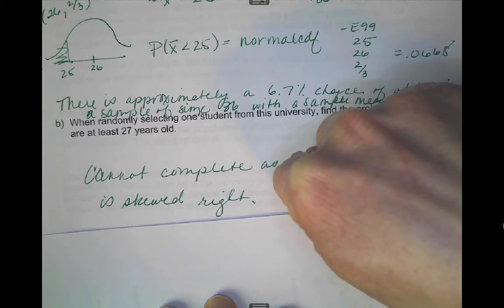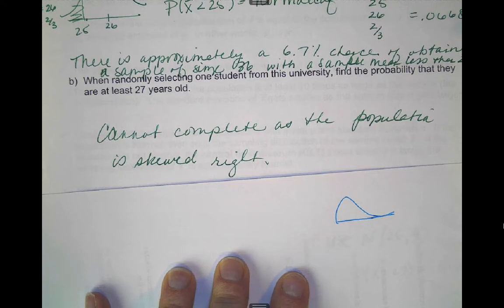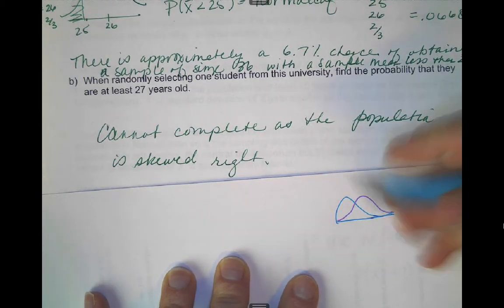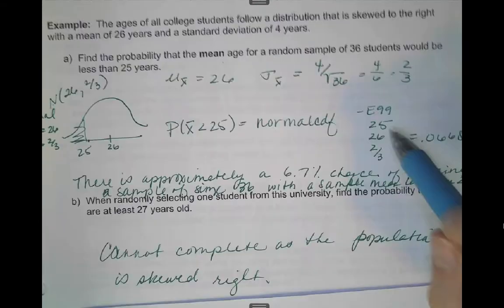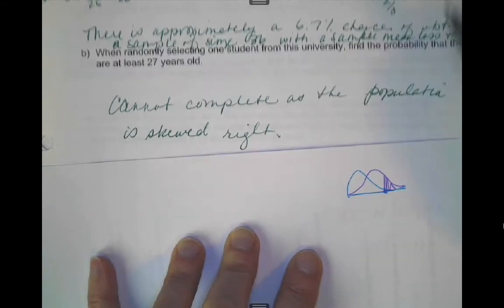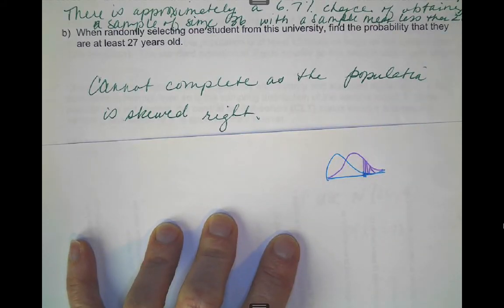But down here, if I got a population that's skewed to the right, I can't use the normal distribution to solve the problem. The normal distribution looks like this. If I'm trying to find the probability of somebody being at least 27 years old, the answer I'm going to get from a right skewed distribution is going to be very different from the answer I get from a normal distribution. I can do it up here because I'm talking about the X bars, and the X bars are normally distributed. Down here, I can't do it. It's skewed to the right. I can't find that answer. Okay?